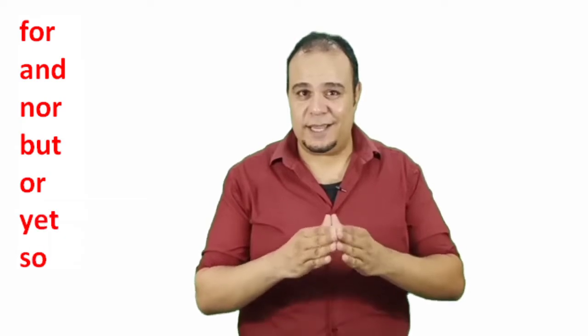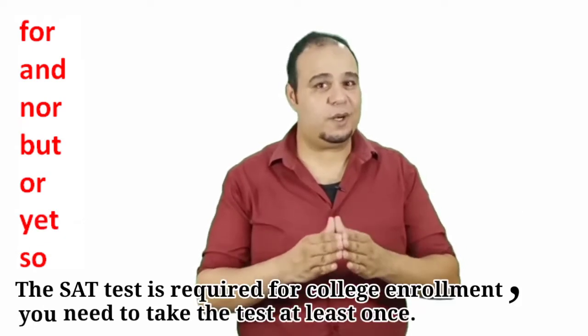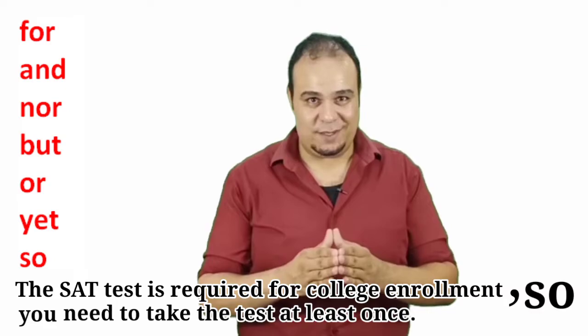A third option to use to fix this comma splice error is to support the comma with one of the fanboys. For, and, nor, but, or, yet, so. And I think a proper word to work here is the word so.